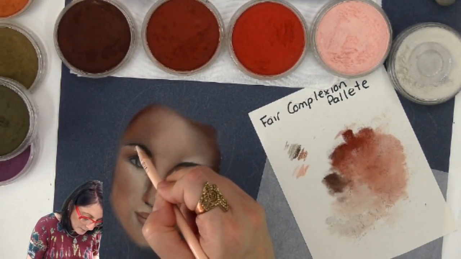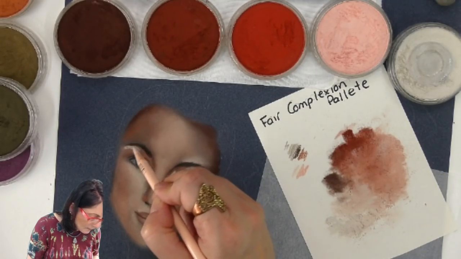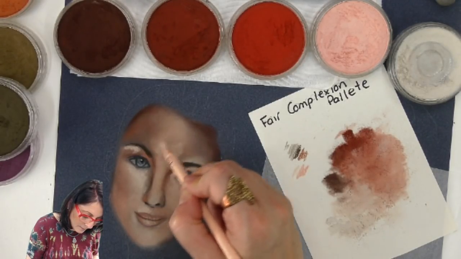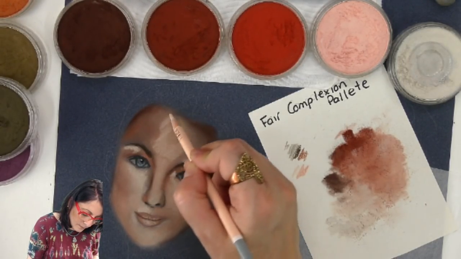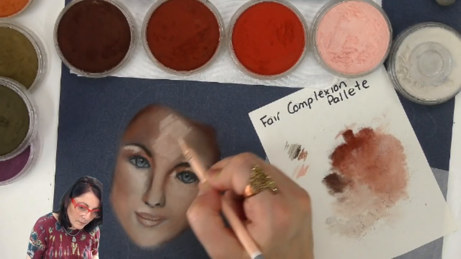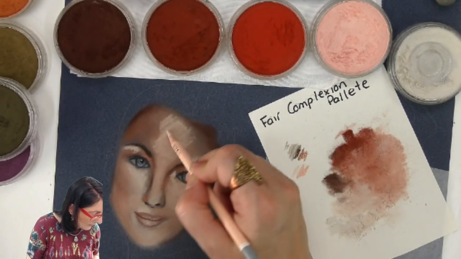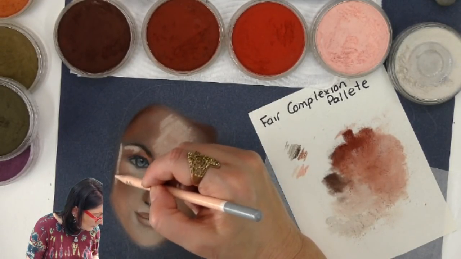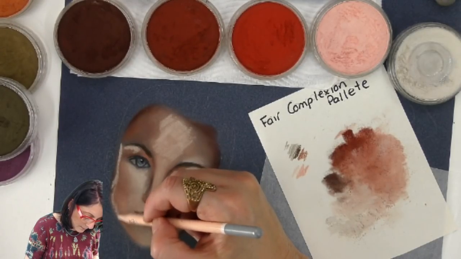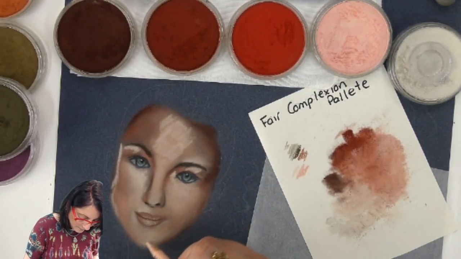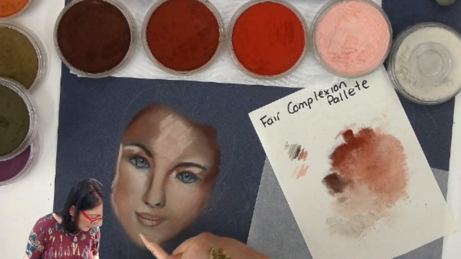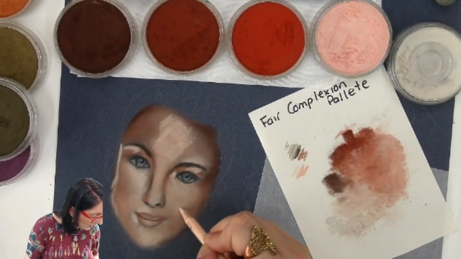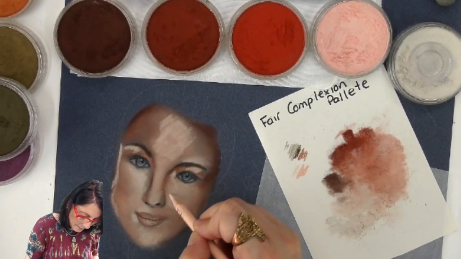This is a lovely pencil. And now I'm just picking all the bits where I can see all the highlights, punching things up.